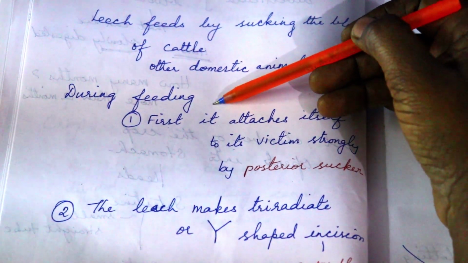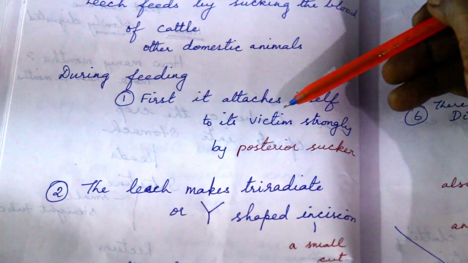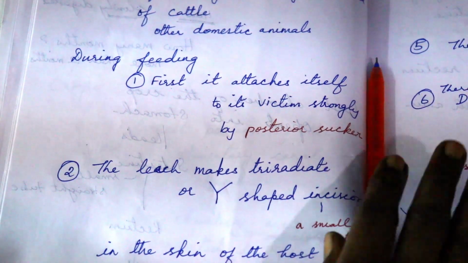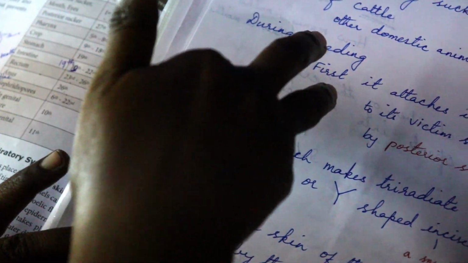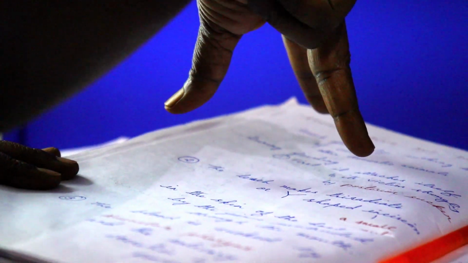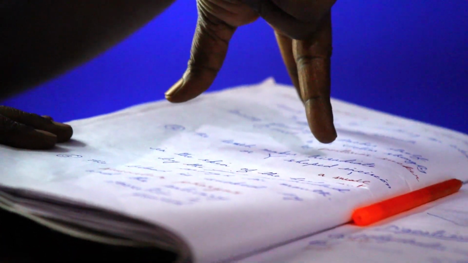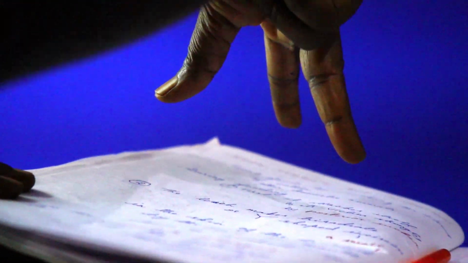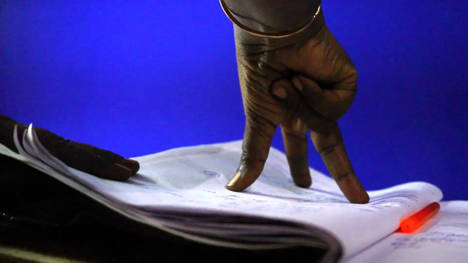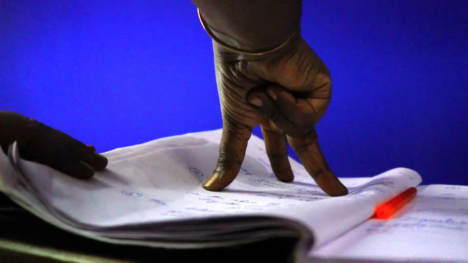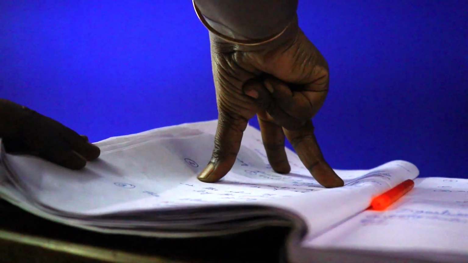The first step is it attaches itself to its victim strongly by the posterior sucker. Imagine that this is the posterior sucker. It will get stuck into the organism by radiate rays. How many rays are there? Three radiate, so that's why it is called triradiate. Now this leech makes a triradiate or Y-shaped incision. What is incision? It is a small cut, children. So after this cut, it gets incised inside the host.